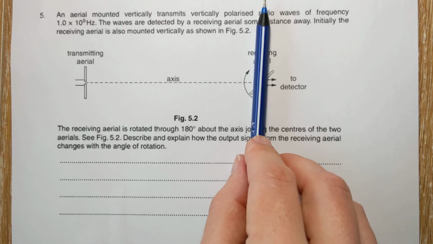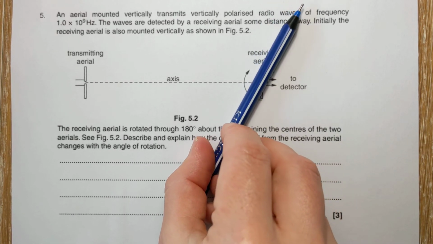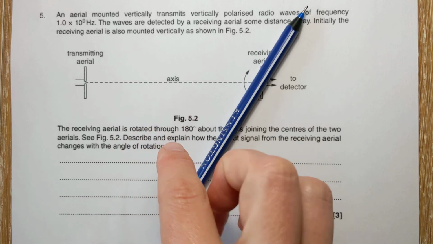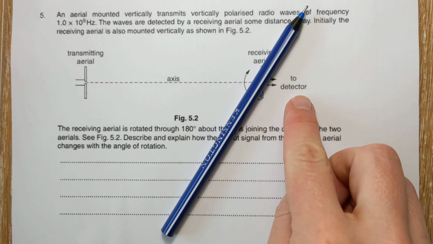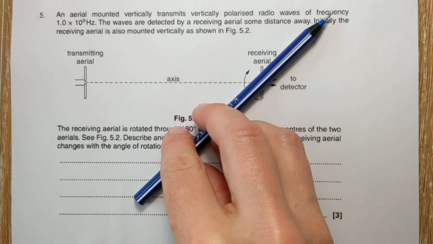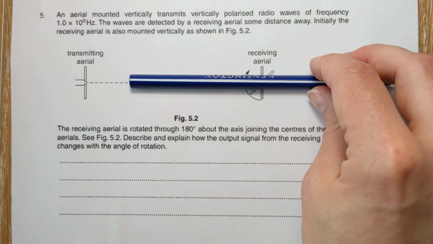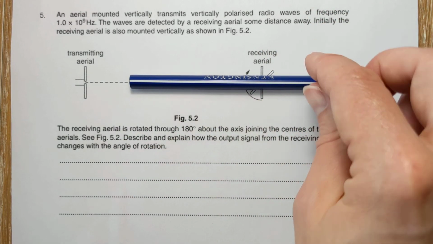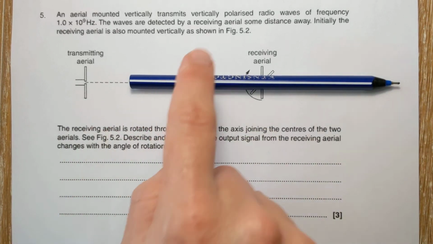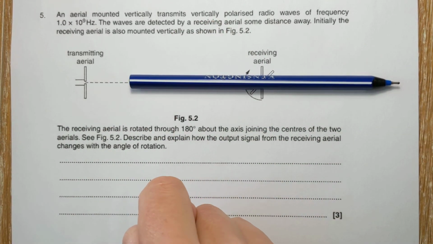And then as you turn it, you are going to get smaller and smaller components of the radio wave, so the signal is going to get less and less, and then by the time the aerial reaches horizontal, it's perpendicular to the direction of polarization, so you're going to get no signal at all.